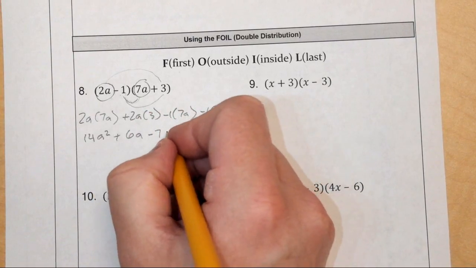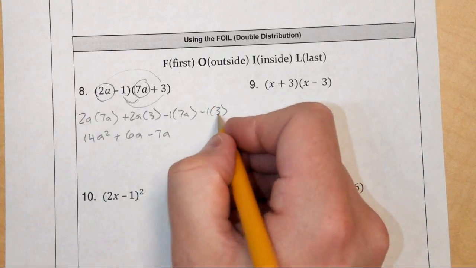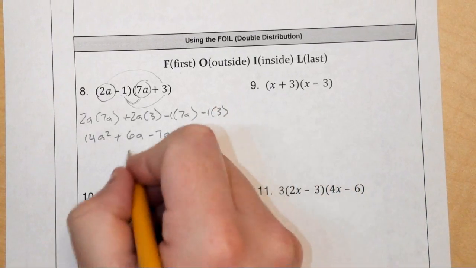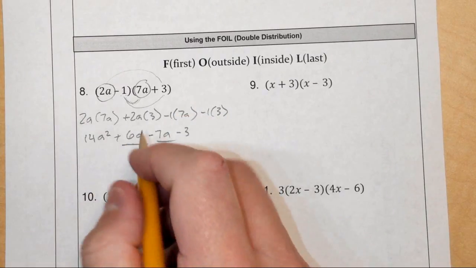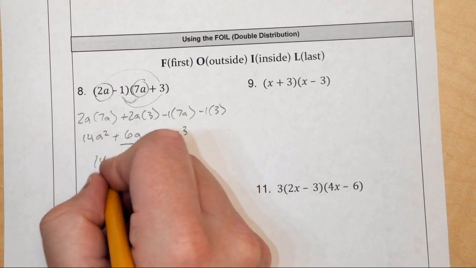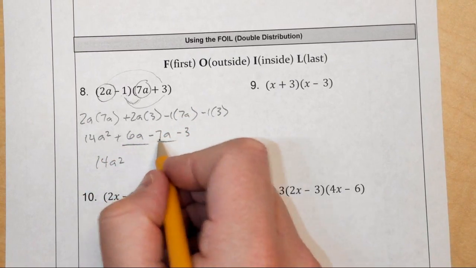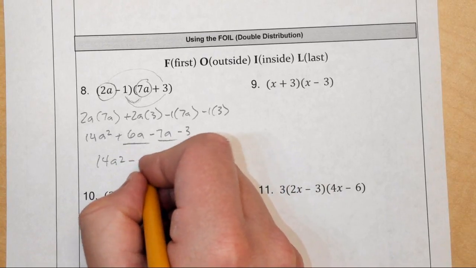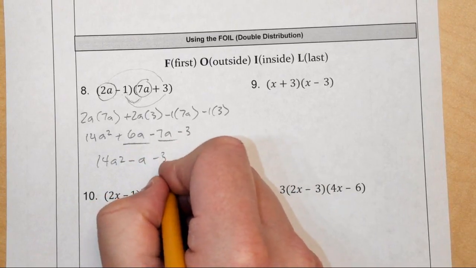There's only one a here, though, so I have just one a. Negative 1 times 3, negative 3. And again, combining like terms, the middle two terms are going to combine. The outer two terms are not. So 6a minus 7a is a negative 1a, or just negative a. And then I have a negative 3.